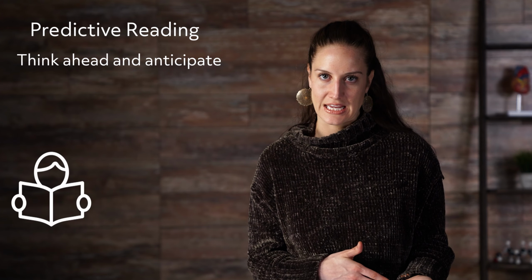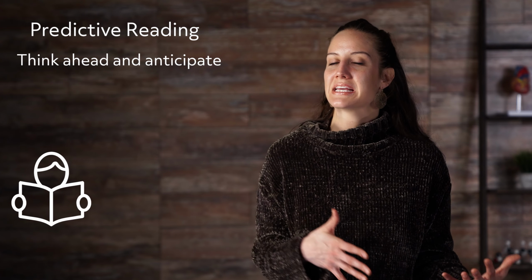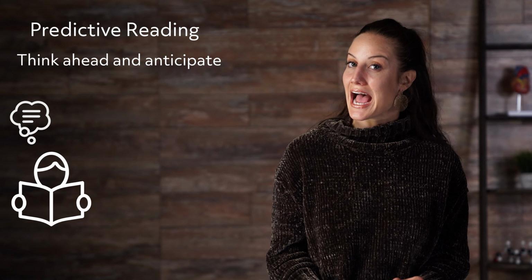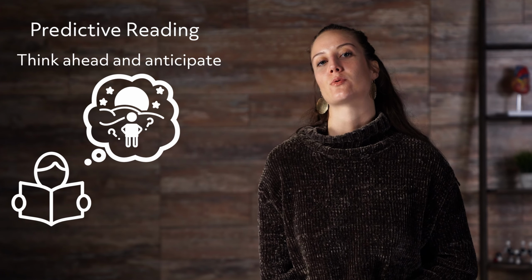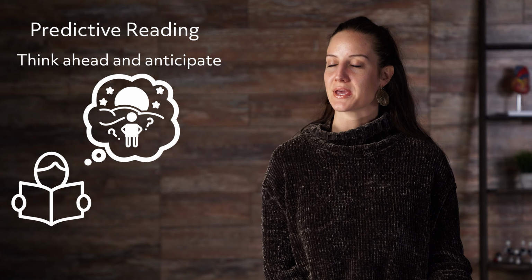Predictive reading helps you think ahead and anticipate. You focused on the reading and you understand it. You've used recall to remember pieces of information. Now it's time to think ahead and anticipate what comes next. Comprehension and recall mean you have the tools to make a reasonable prediction and anticipate what happens next.